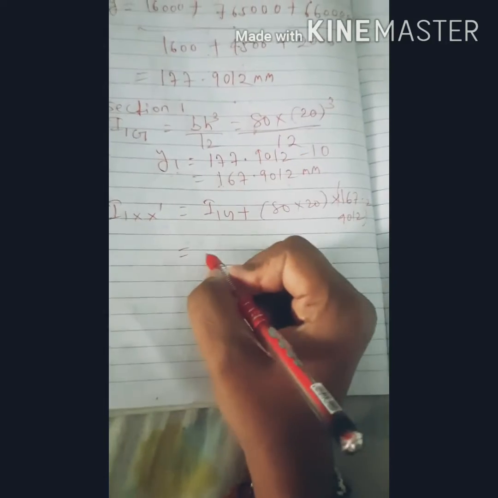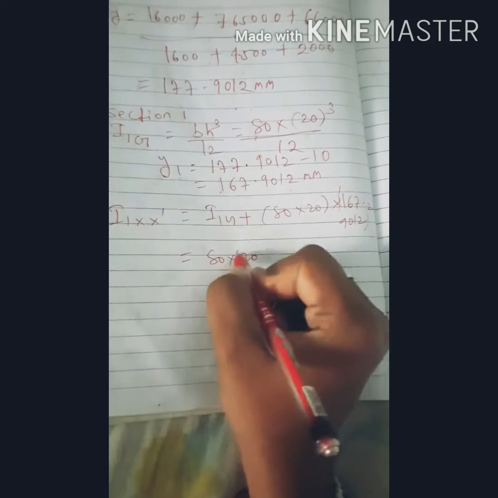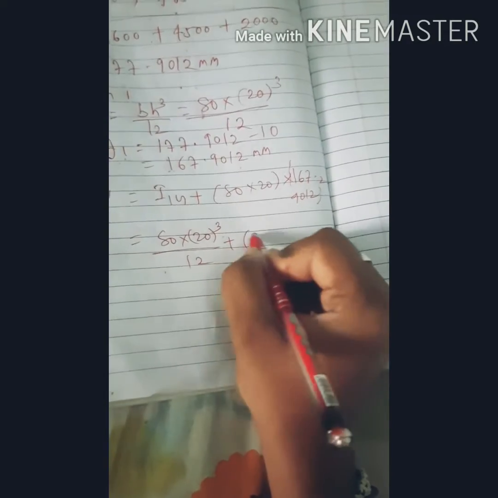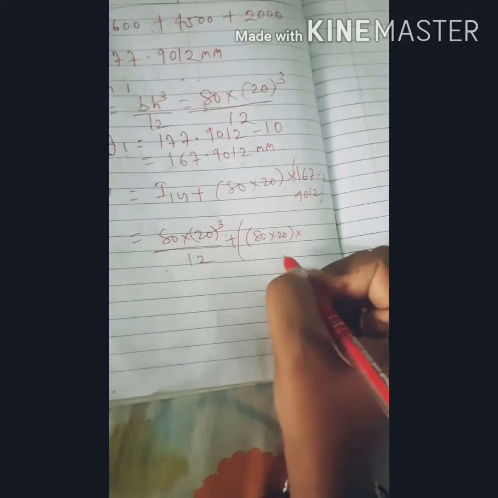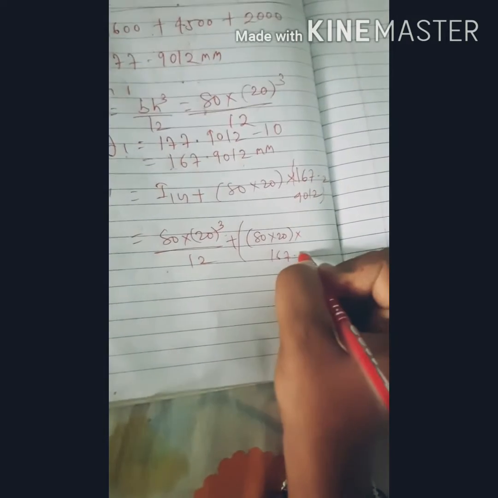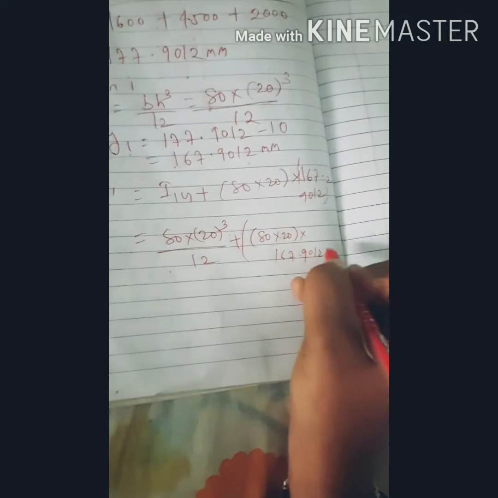So we'll put these values in: 80 into 20 whole cube by 12 plus 80 into 20 into 167.9012 square.